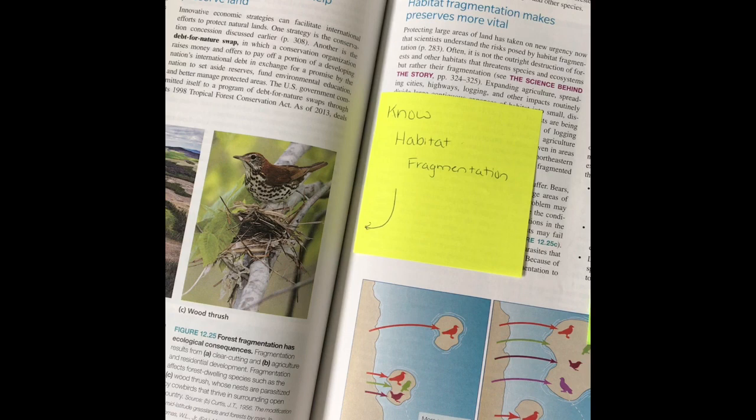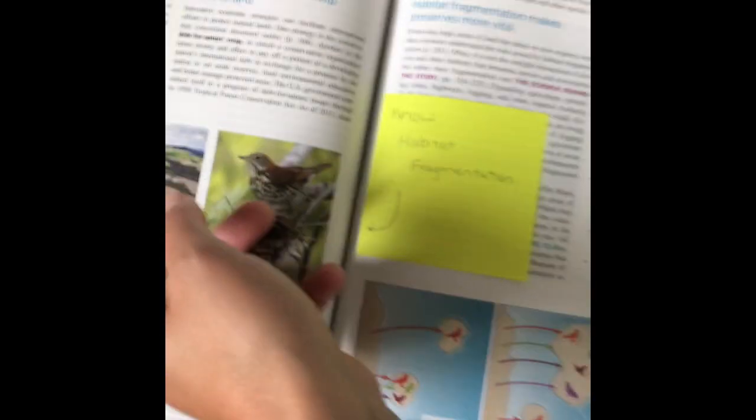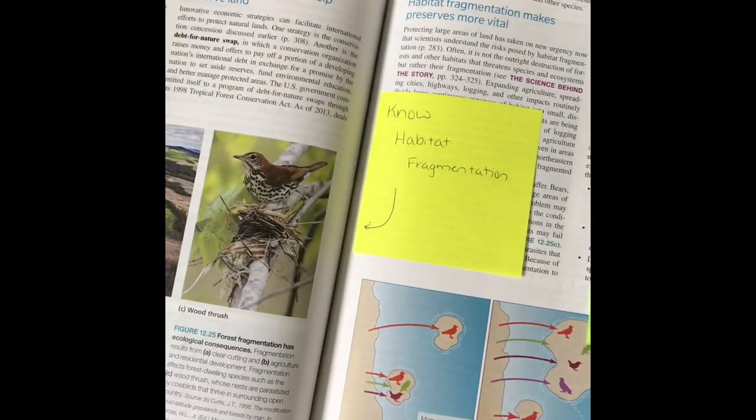It occurs more and more when forests are broken apart due to deforestation, agriculture, or residential development. It affects species in the areas along the edge, because those might differ from species that are in the actual hardcore forested area.